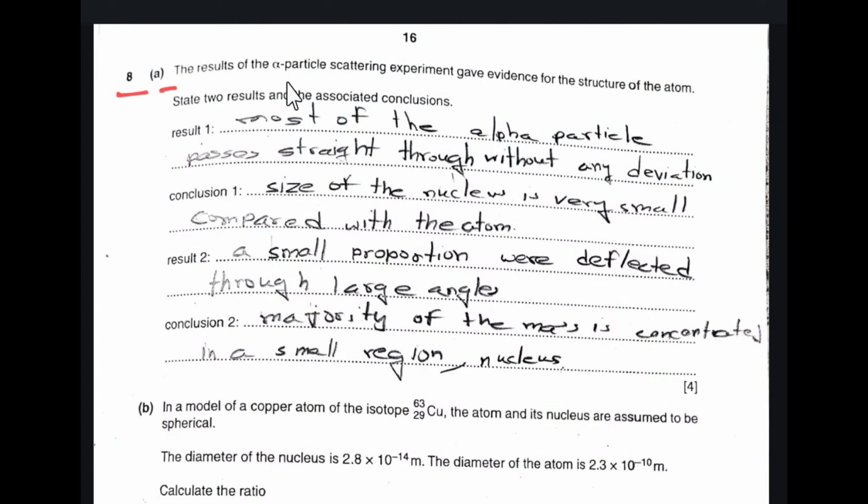Number 8, part A. The results of the alpha particle scattering experiment gave evidence for the structure of an atom. State two results and the associated conclusions. So the first result would be that most of the alpha particles pass straight through without any deflection or deviation, because the size of the nucleus is very small compared to the atom.